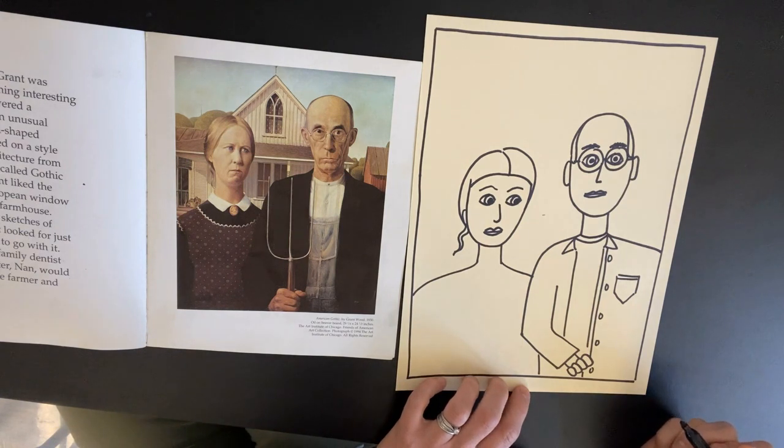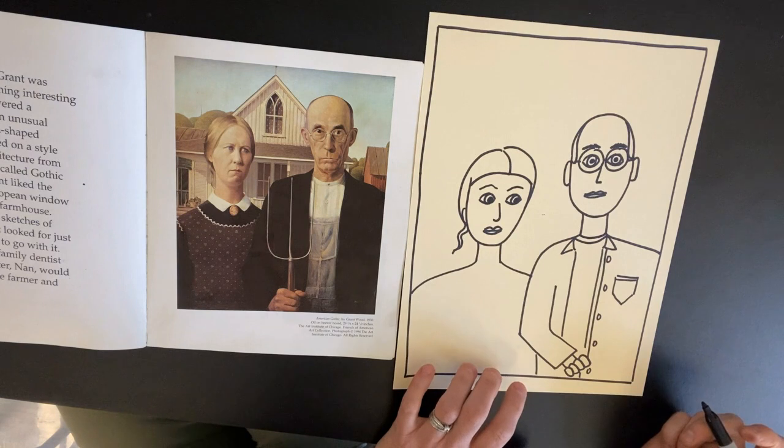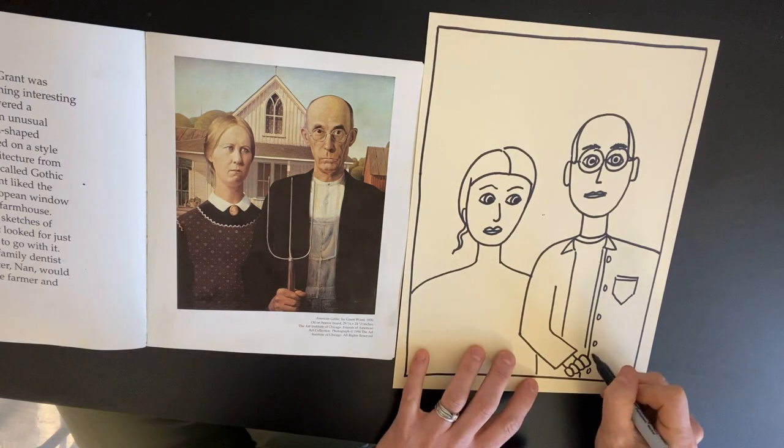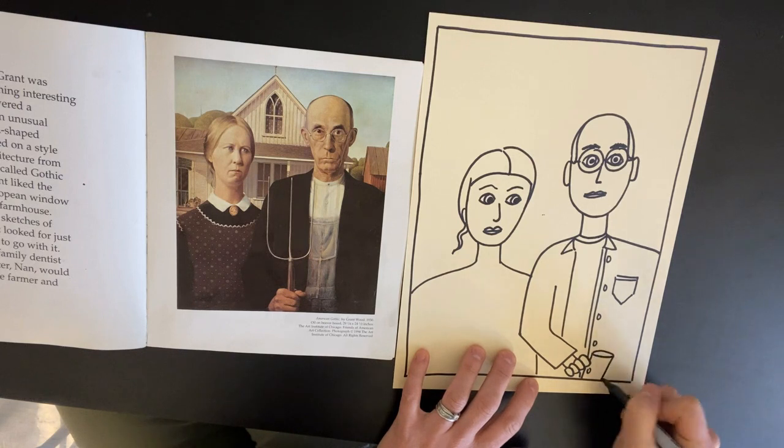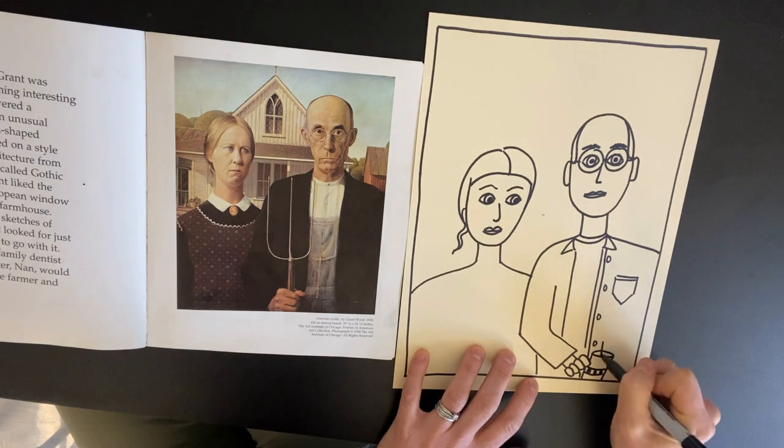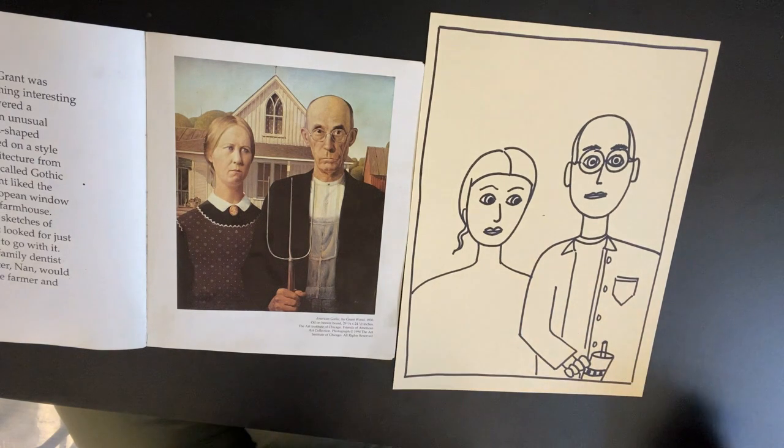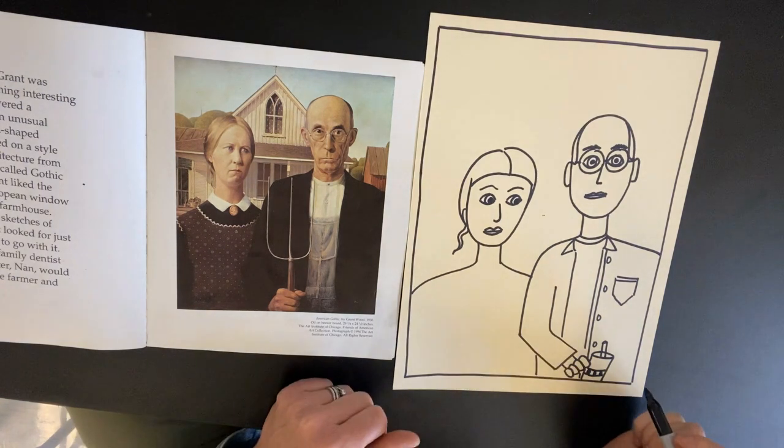What would he hold in his hand if he was in a city? Maybe an umbrella, maybe some money, maybe a cup of coffee, okay? Maybe he had to get a soda. So I'm gonna give him a little drink here, like he's having a soda. He had to get a refreshment. Nan, how would she dress?